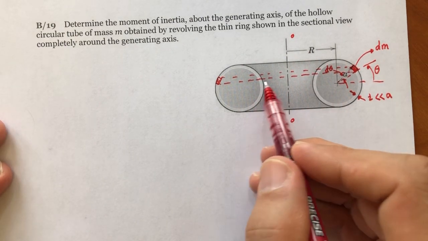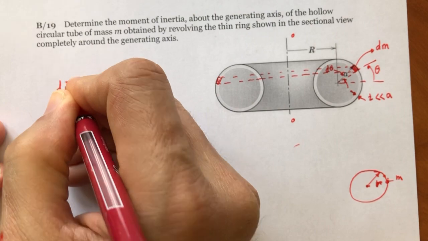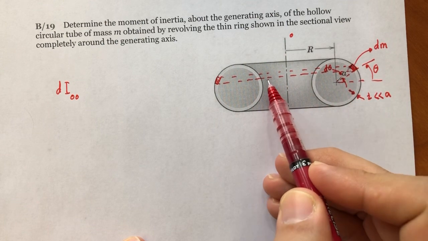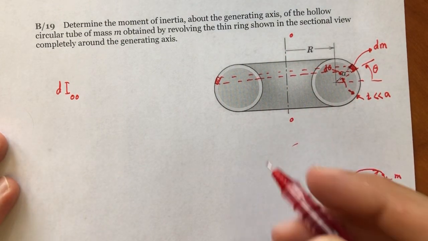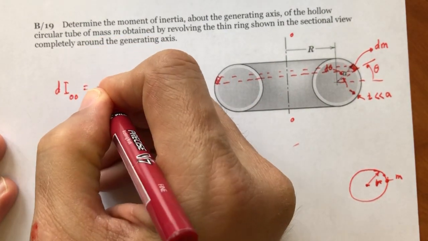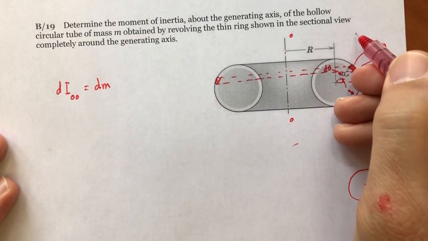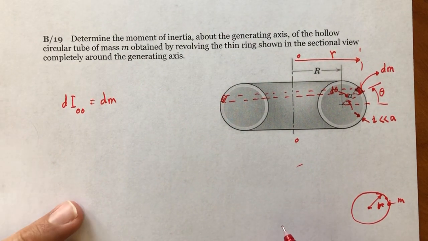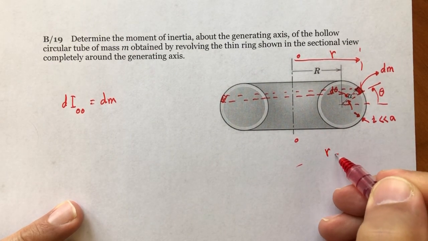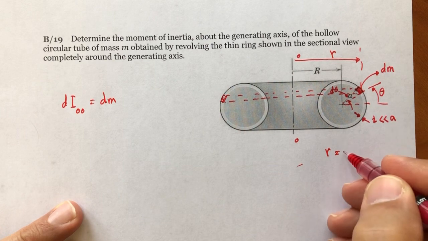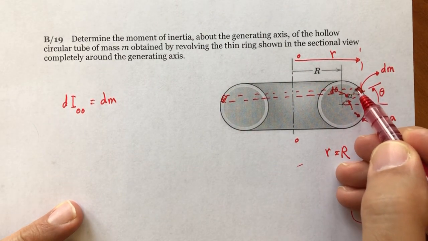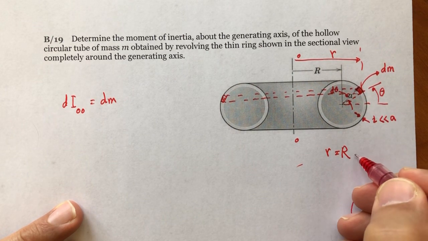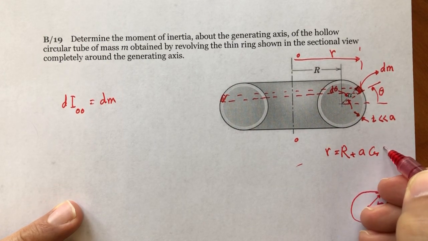So going back to our problem, dIOO, which means the mass moment of inertia of this integral element, this ring, about the OO axis, is going to be its mass, which is dm, times the radius of the ring squared. What is the radius of the ring? From here to here is capital R, and from here to here is the radius of the circle, which is a, times cosine of theta. So the radius is R plus a times cosine of theta.